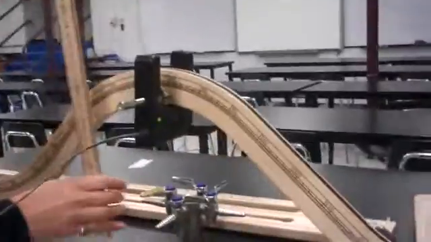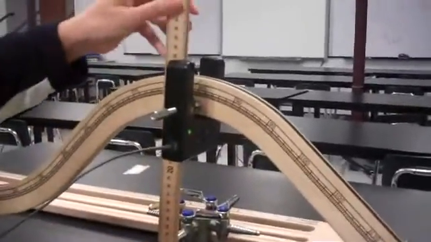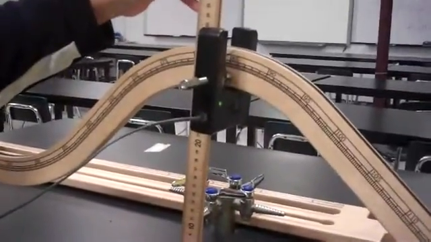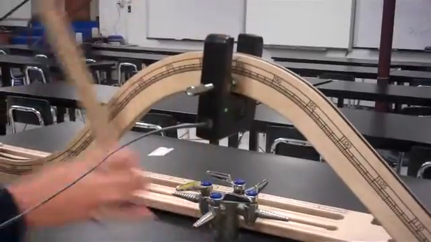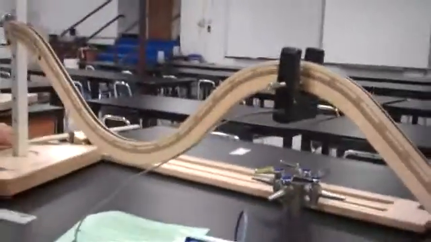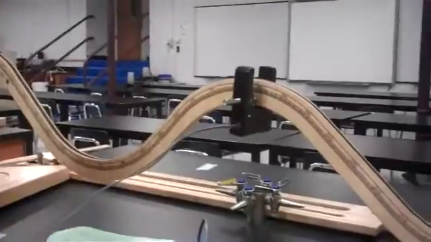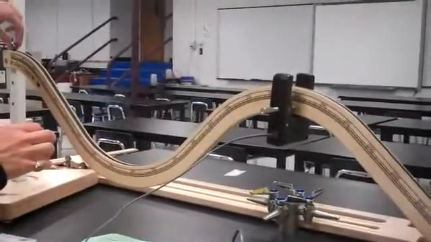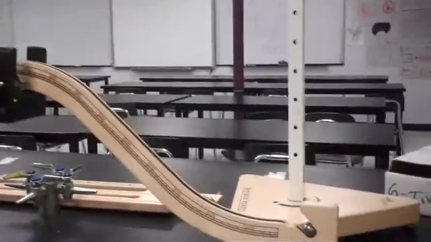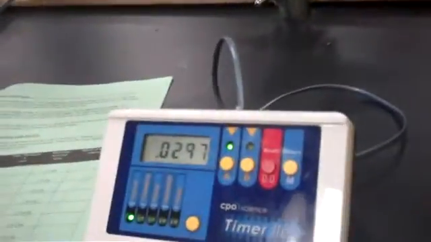Height, and I get 32 centimeters. Okay, roll my marble. And there's your time for position 5.